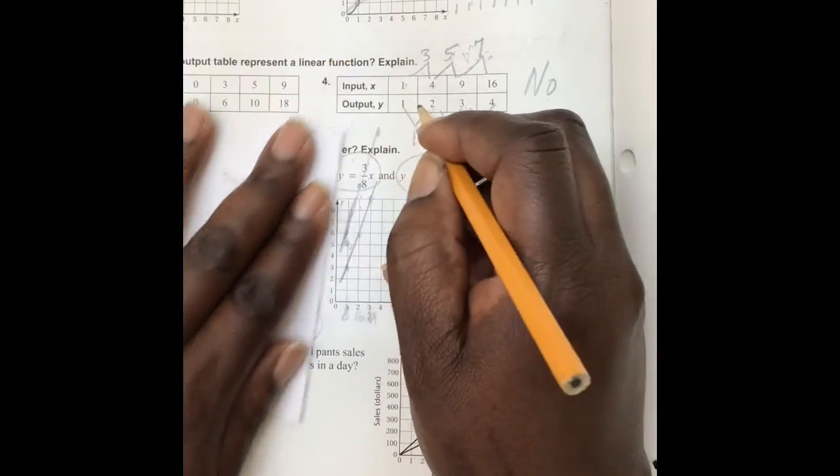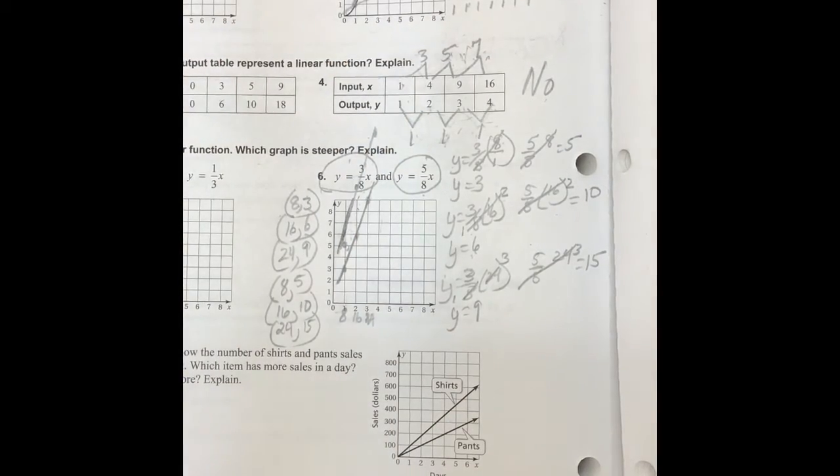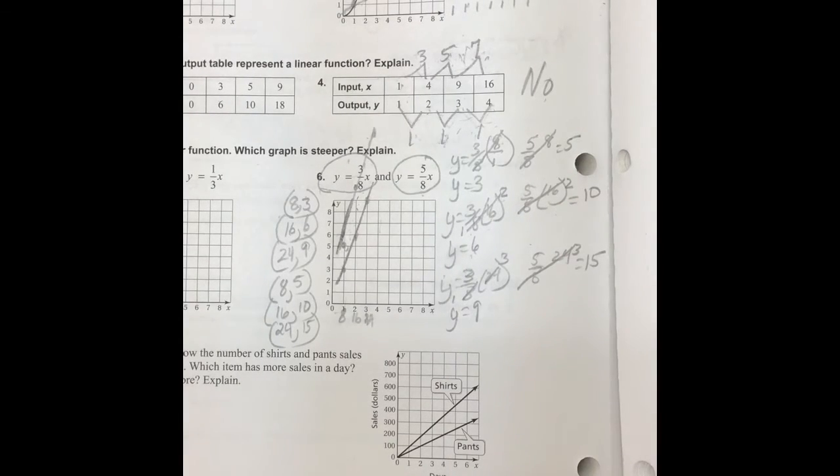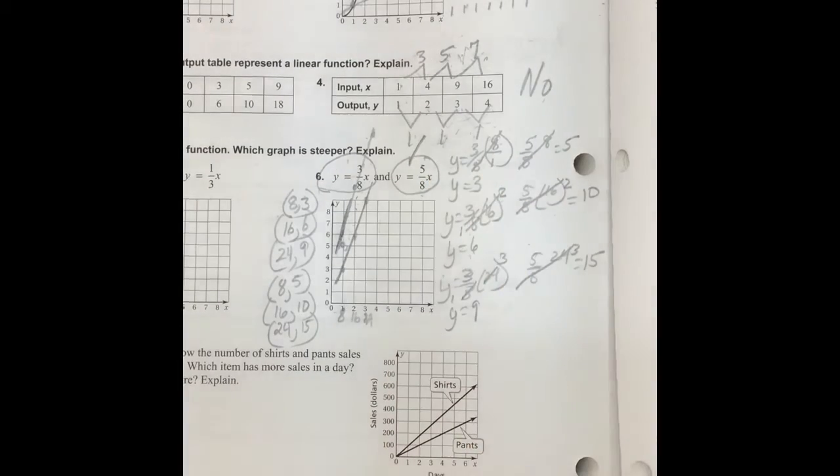It asks which is steeper, and in a case like this, our steeper graph means which one stands up a little straighter than the other. In this case, it would be this one, our 5/8. Okay? All righty then. That is the end of that particular homework.